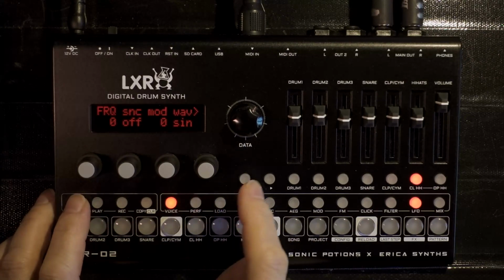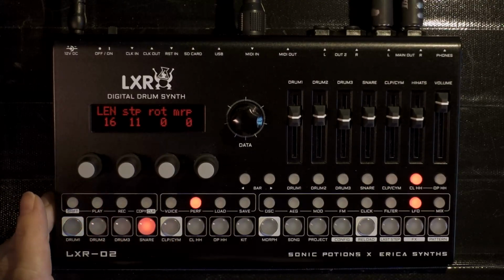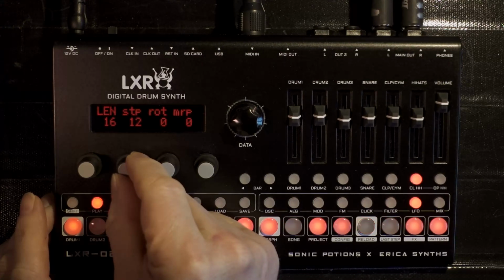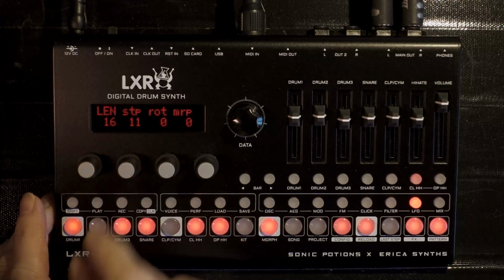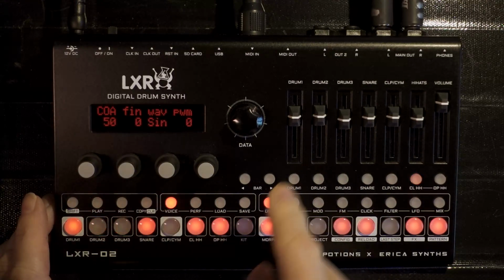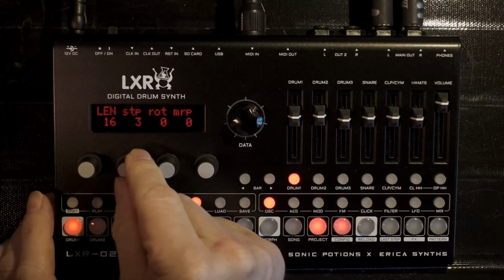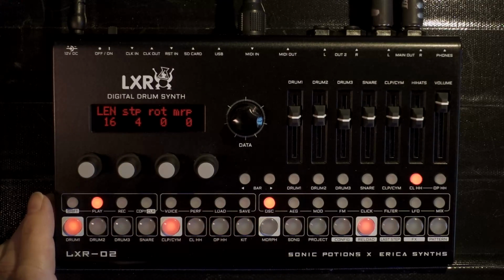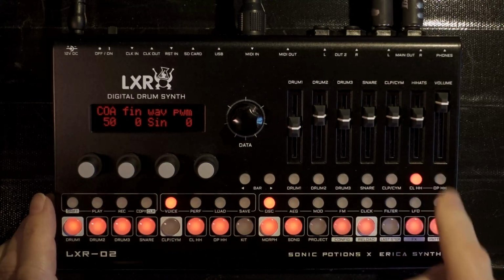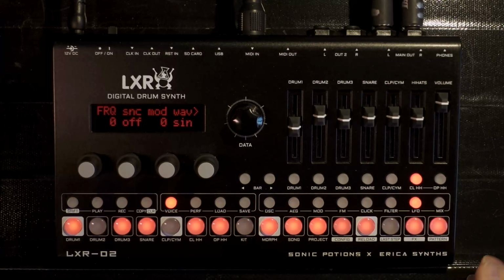So let's go into the pattern generator, shift performance, hit play. This is the closed hat. Here's something very simple. We'll just get the bass drum doing something just for reference. Go back to the closed hat. There it is. Hit the LFO.